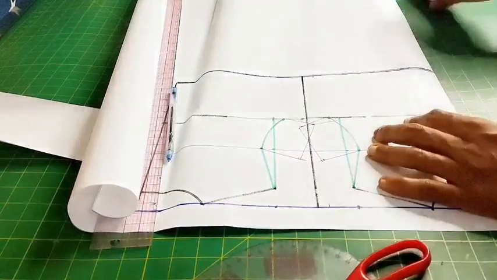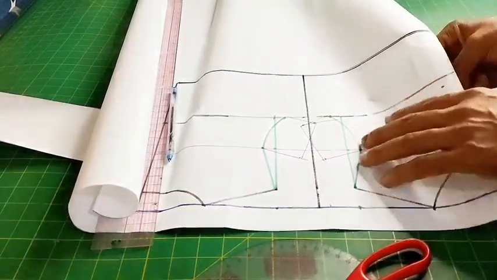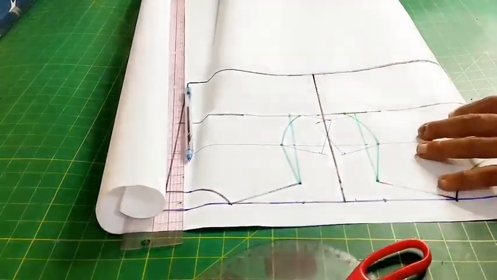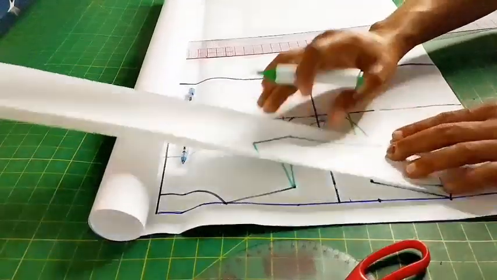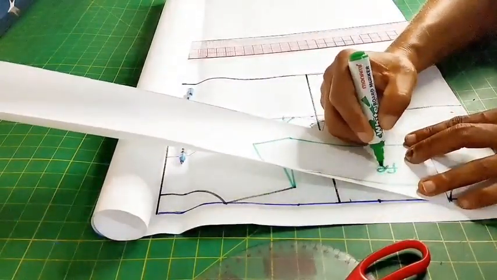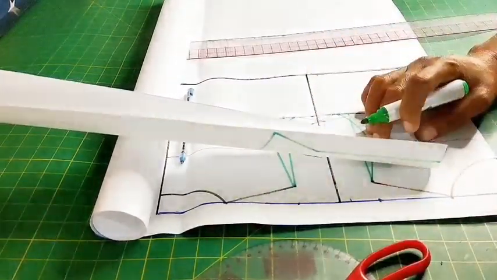I'll bring it out and trace it out. So I'll label this front, and I'm going to cut it on fold.